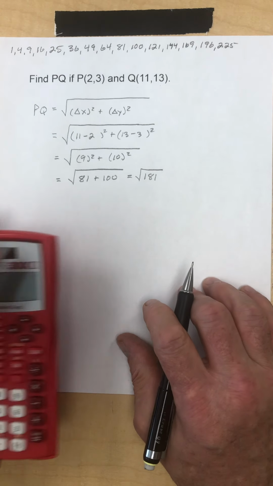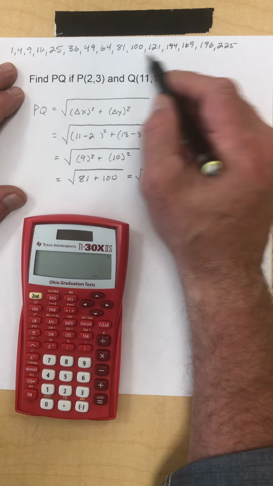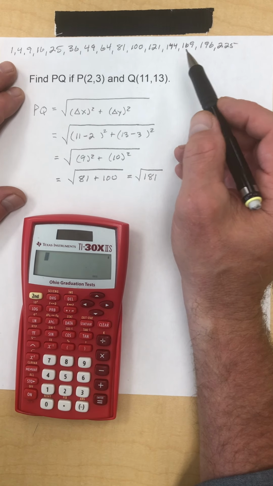I know this has gone from 100 on up. They're too big.